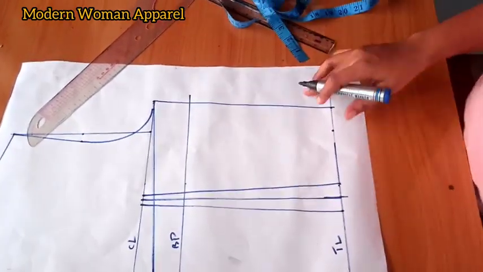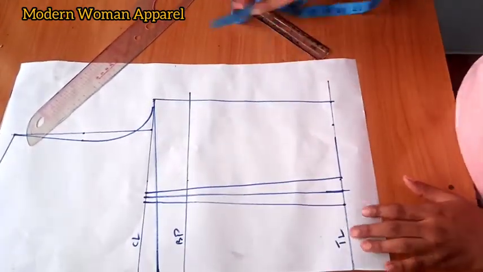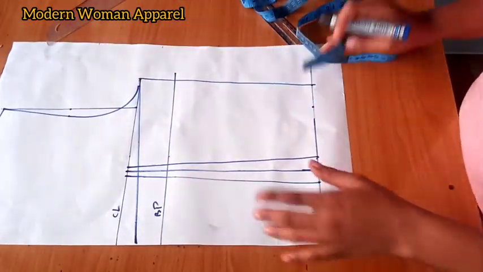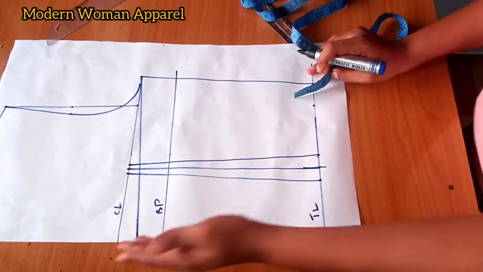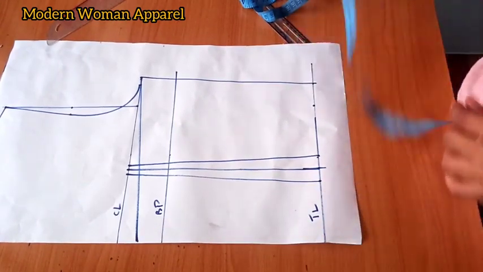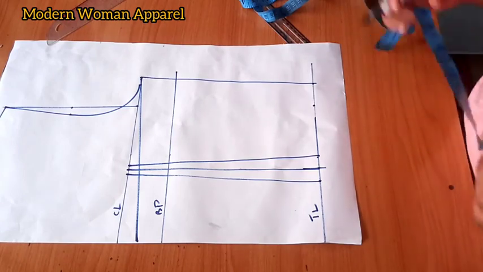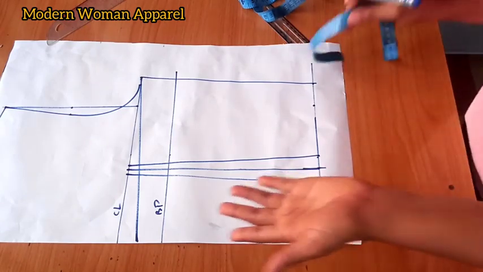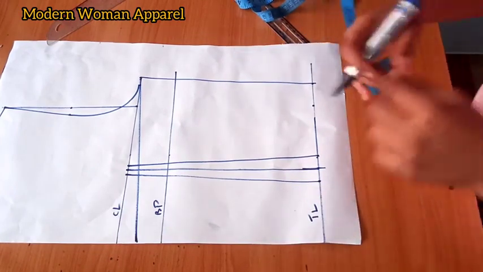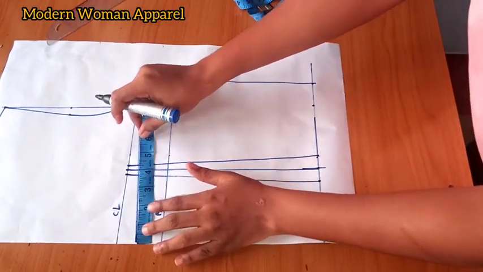After this, remember, if you want to make use of a zipper, you add your zipper allowance to this side here. But for me, I'm not going to be making use of a zipper. I'm going to be installing an eyelet here. So what I will do now is to determine how open I want the center back to be on this back part here.